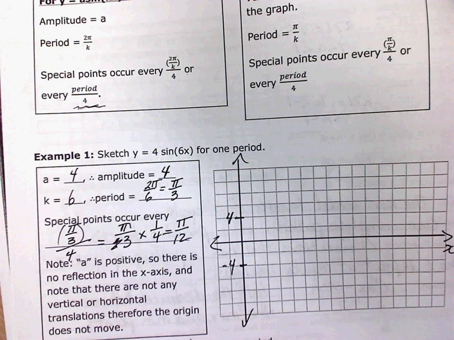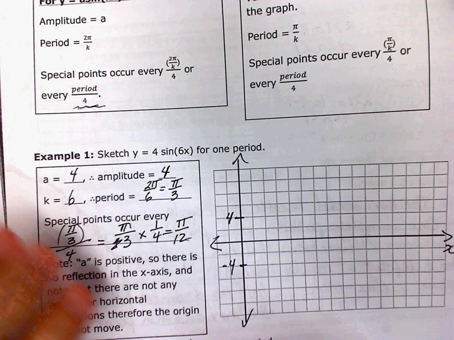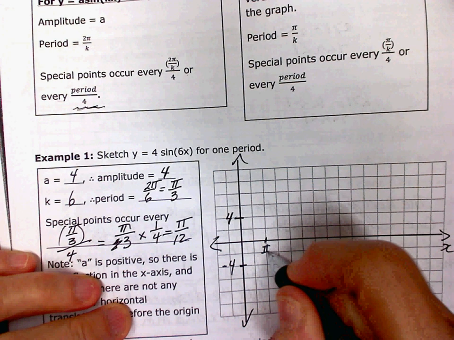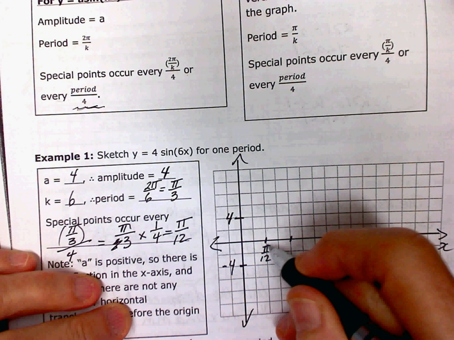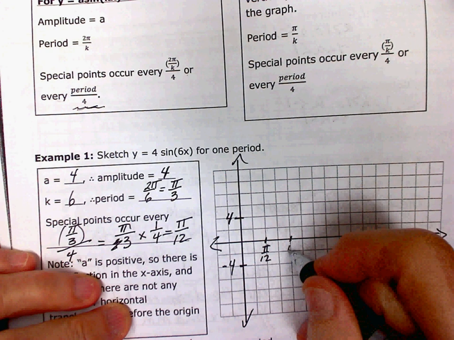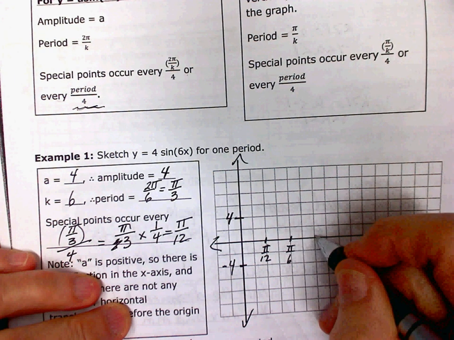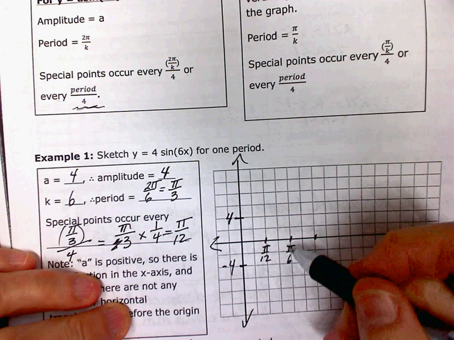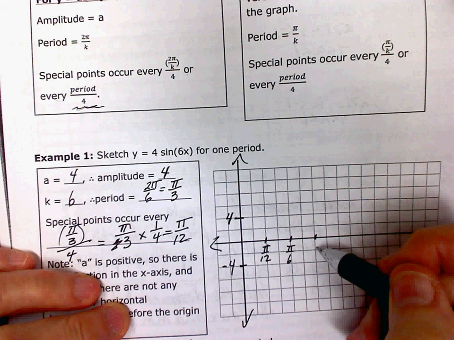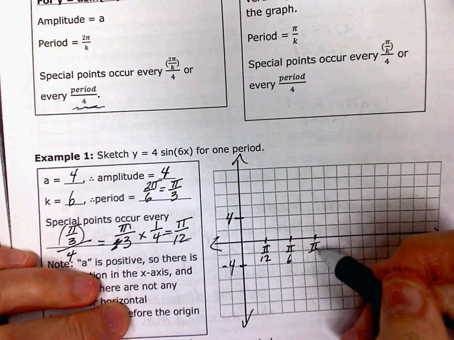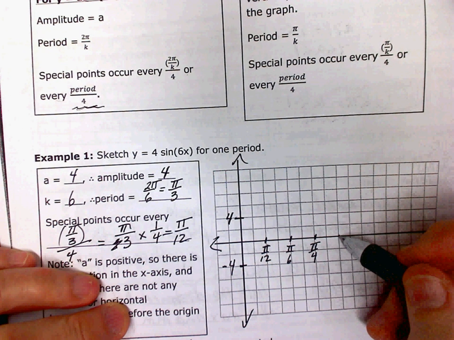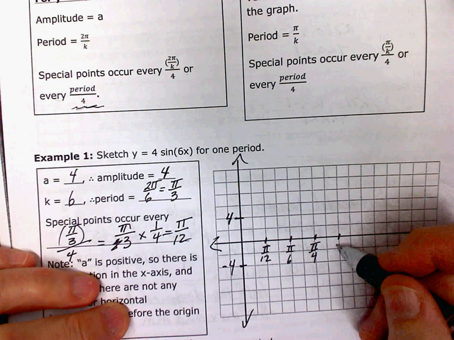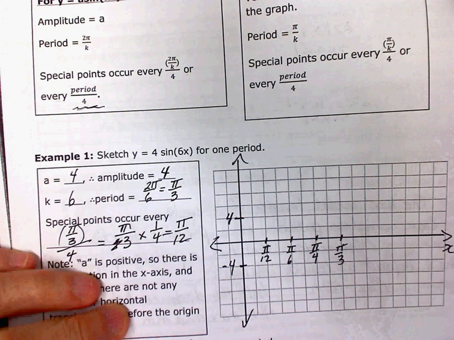Now, special points occur every pi by 12, so this is going to be pi by 12. This is going to be 2 pi by 12, or pi by 6. And this is going to be 3 pi by 12, which is pi by 4. And then we're going to have 4 pi by 12, which is pi by 3. I'm just reducing everything to lowest terms.